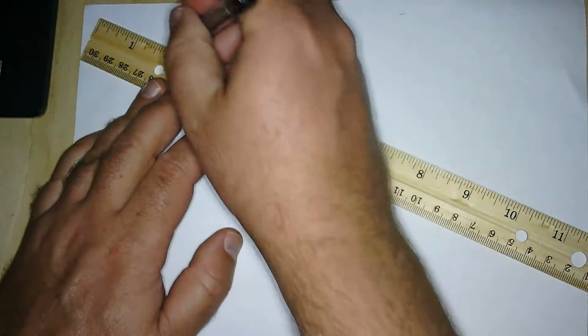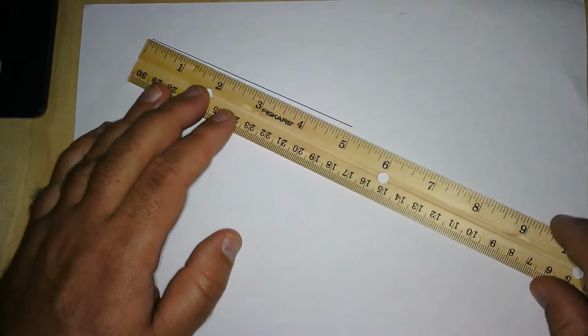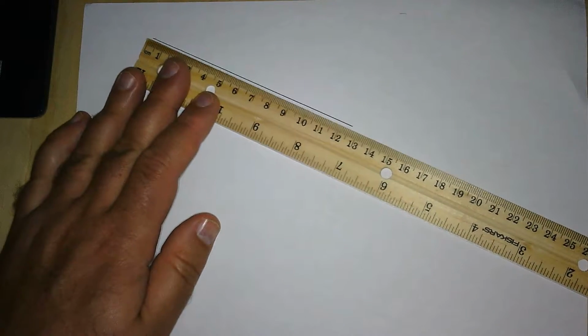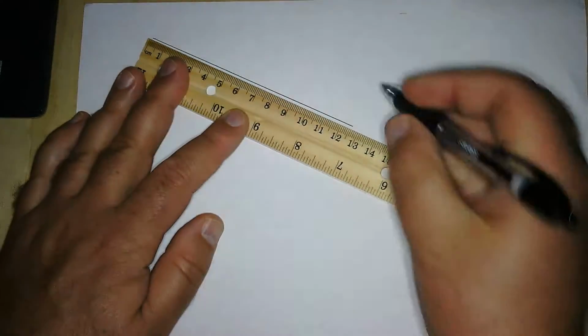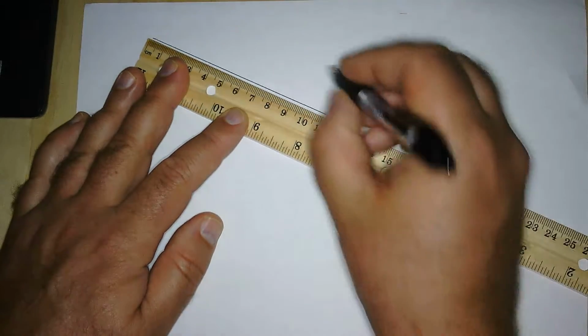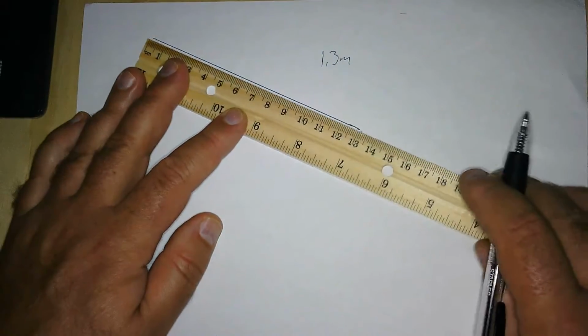Alright, this is a recording of trying to do the roller lab. So what you had was a ramp here, right? Let's say it was on the metric side. Let's just pretend I did a scale here of 1.3 meters, okay?